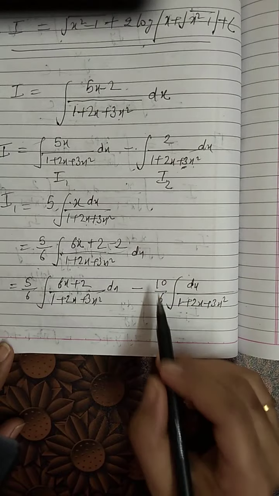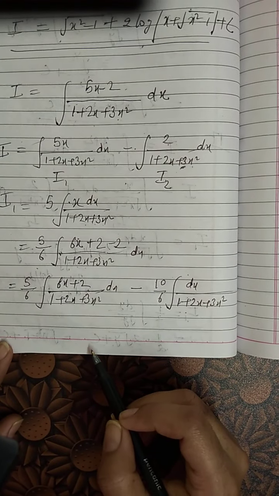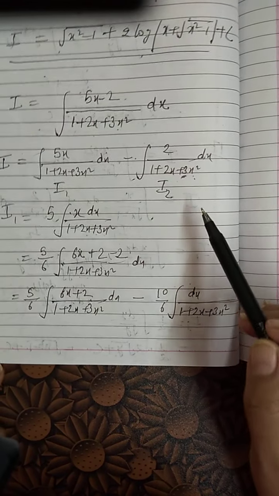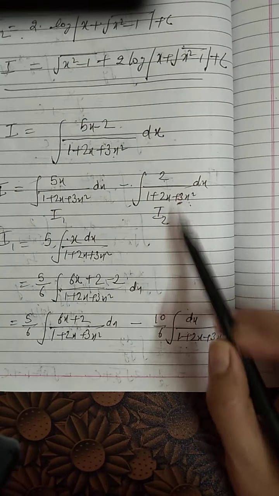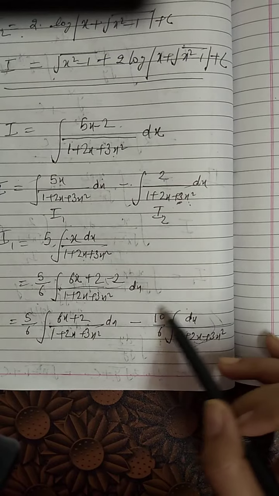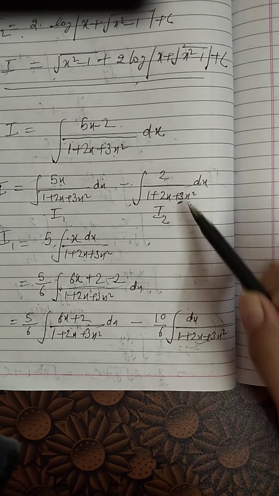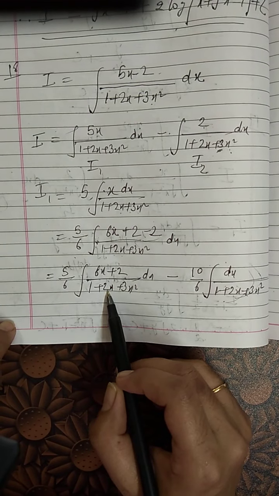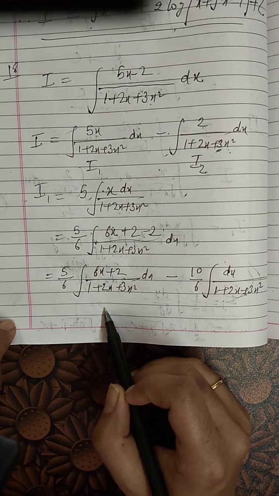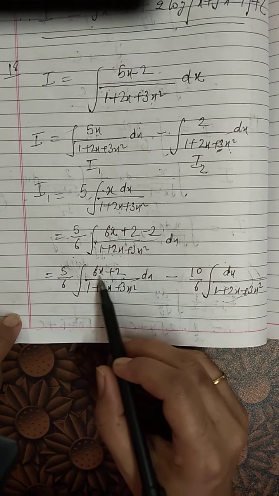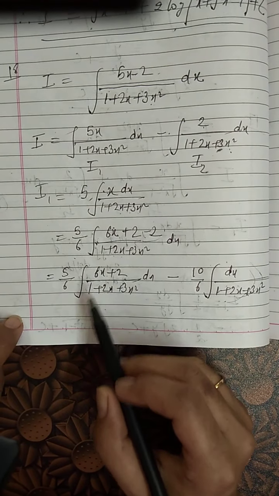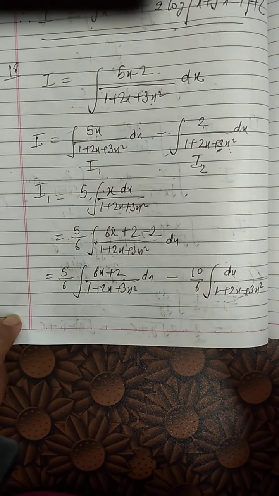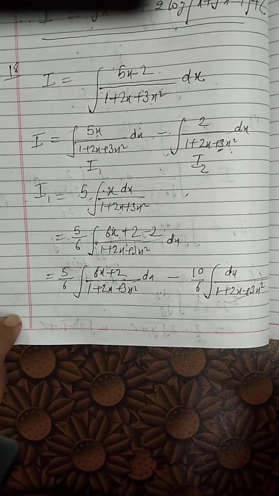Okay, so this is becoming 5 by 3, and the same you will have here. So this integral is the I2 integral, and this part of the I1 integral we can club now, and here it is derivative upon function. So whenever you have derivative upon function, if I put this as y, this becomes dy. So remember, whenever you have f dash x upon fx integral, it will be log of fx, straightforward.